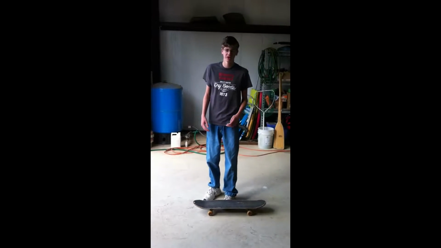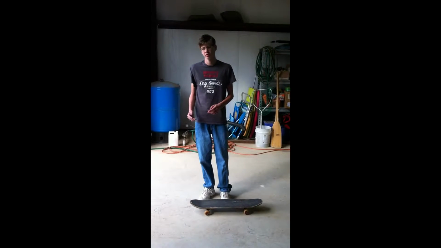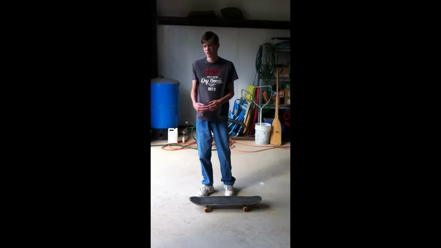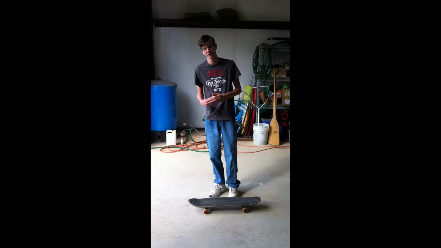The first law of motion is Newton's law of inertia. This law says that an object in motion will tend to stay in motion, while an object at rest will tend to stay at rest. To demonstrate this, I'm going to ride this old, very creaky, and breakable skateboard, and hope I don't die.